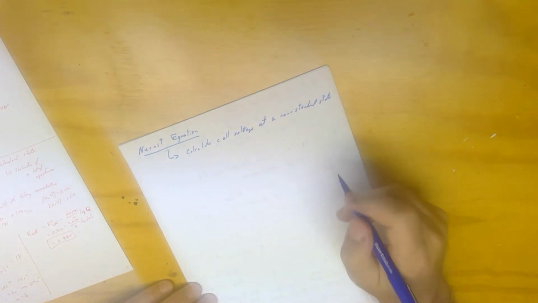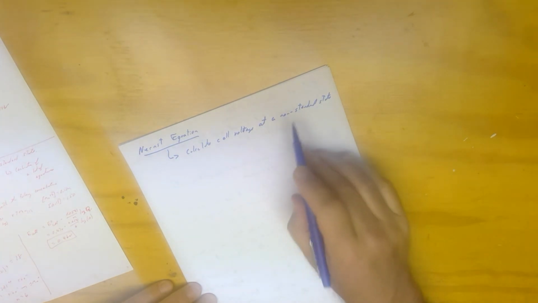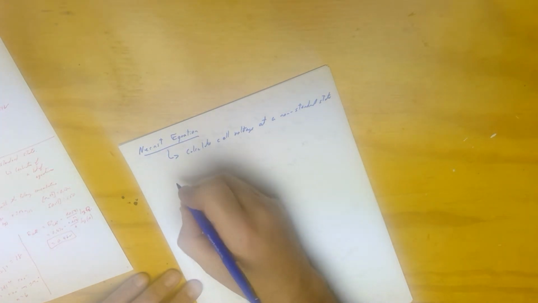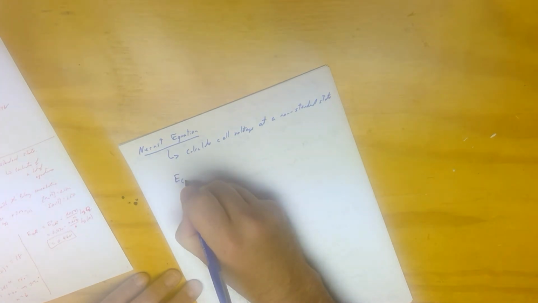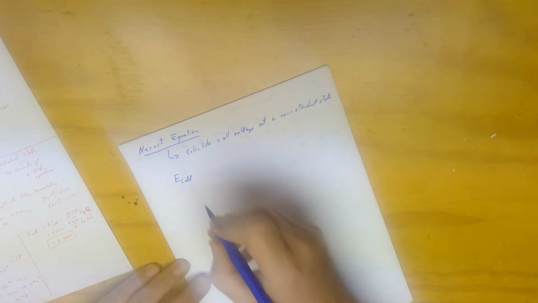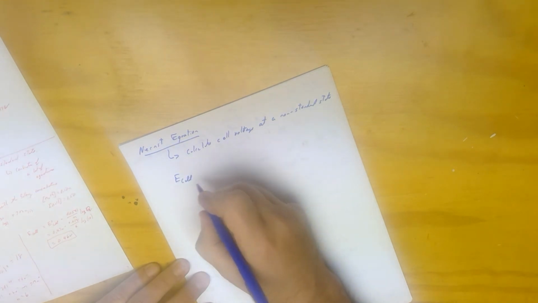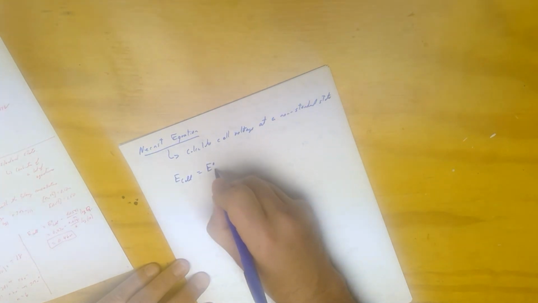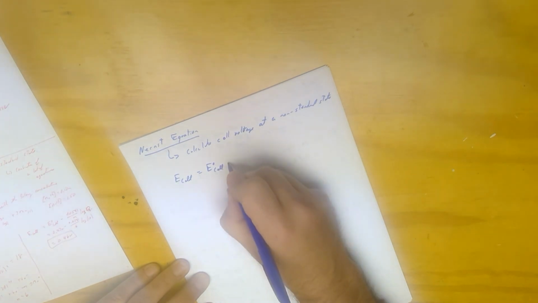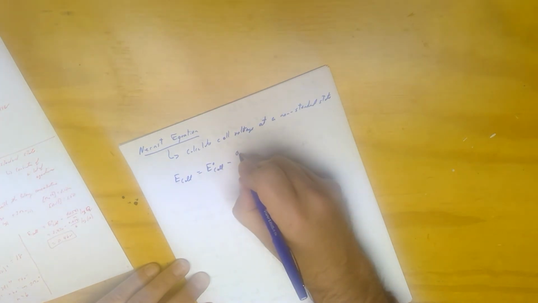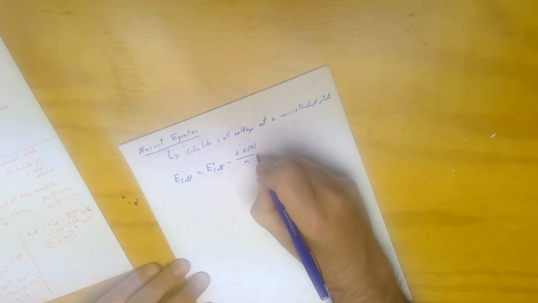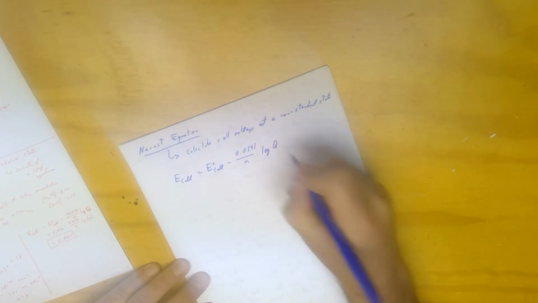Okay. So our concentrations are no longer going to be 1 molar. Now the Nernst equation is this. The E of our cell, not E naught, because we're not at standard conditions, equals E0 of our cell minus 0.0591 all over n log Q.